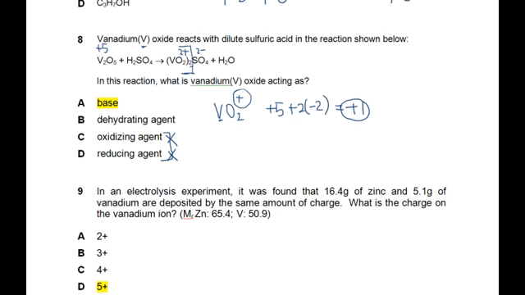Since we have a dilute sulfuric acid over here, this is an oxide. So if you can recall your acid-base reactions, this is actually an oxide-acid reaction. And metal oxides are basic. So vanadium in this case is acting like a base.